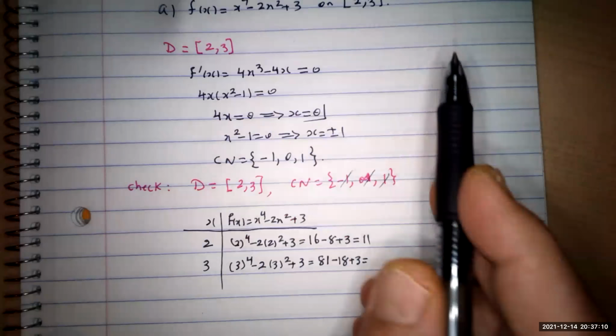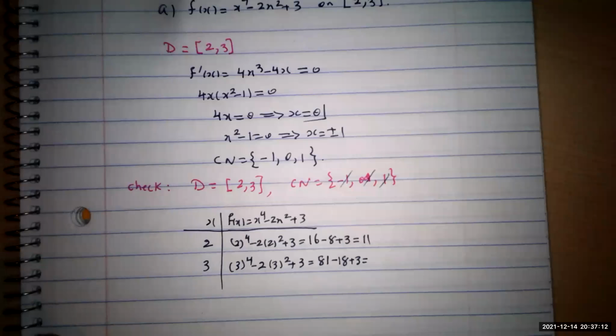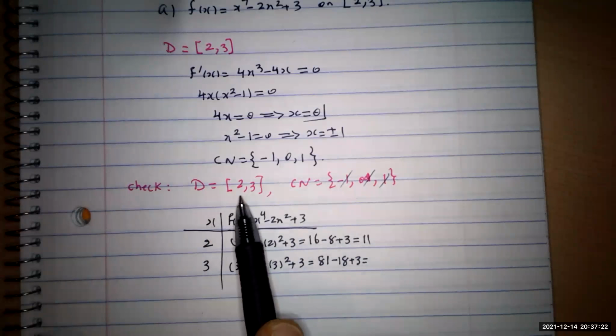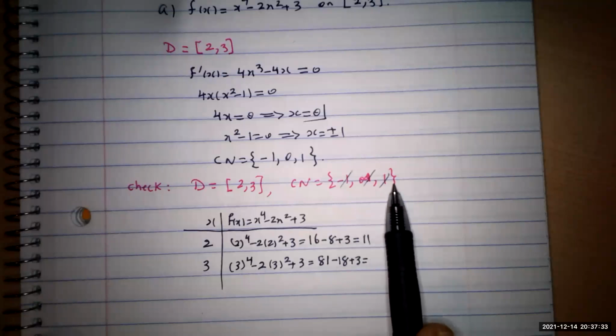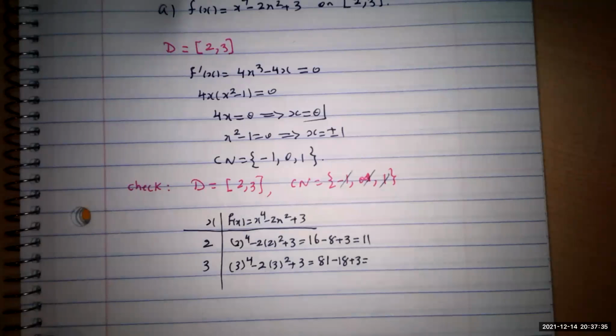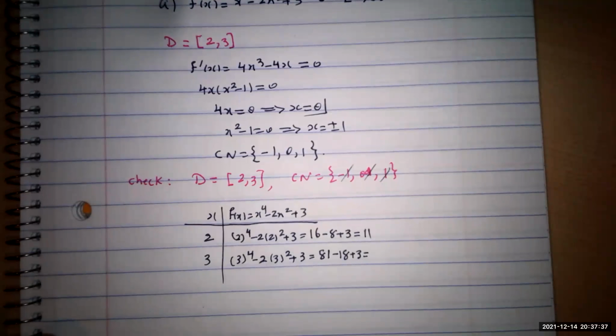okay, the function is 2x squared. Yes, what's the question? To get these numbers and compare them together. Why did I drop the critical numbers? You see, because your domain is, so you compare your domain. Domain of this function is 2 and 3. The critical numbers must be inside the domain. So you have a -1, 0, and 1, and they are not between 2 and 3, because your function is defined on this interval.